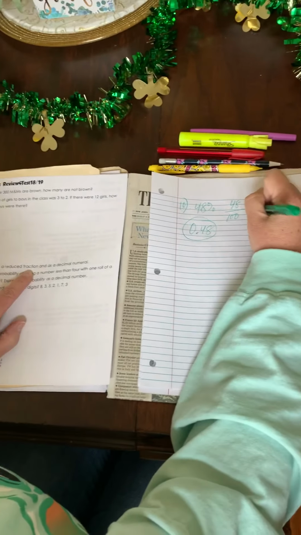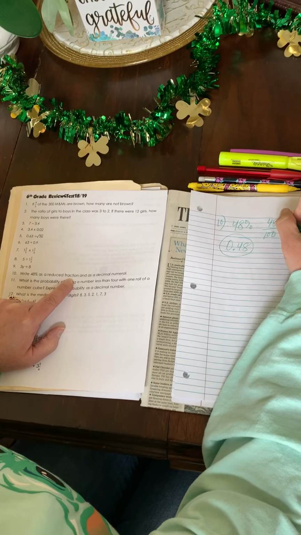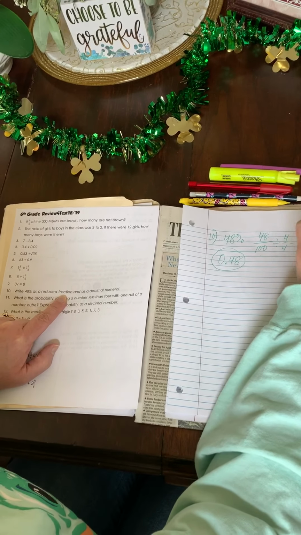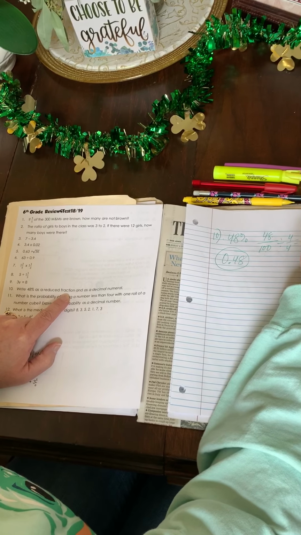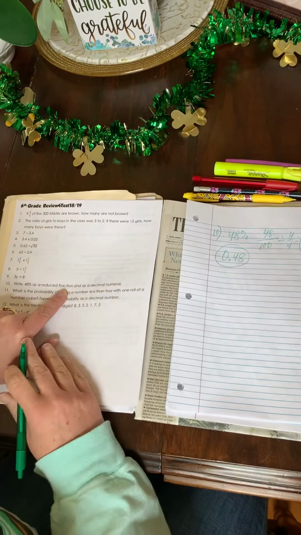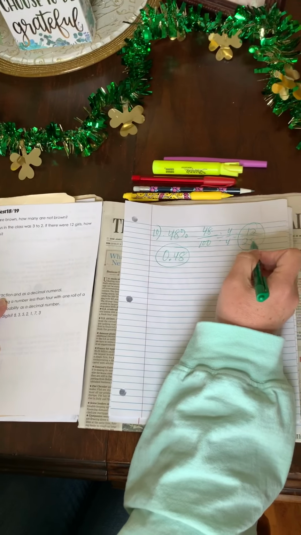All right, but now we've got to reduce this guy. Okay, 48 and 100. I think we can divide those both by 4. Okay, 100 divided by 4 is 25. 48 divided by 4 is 12. Can't reduce that any further. So the correct answer for that is 12/25.